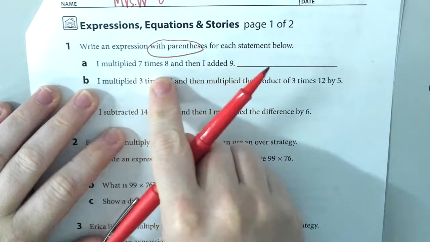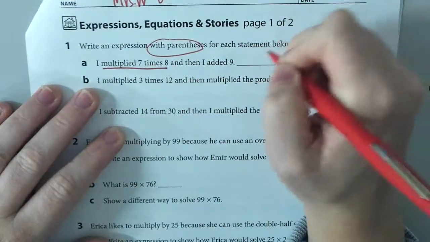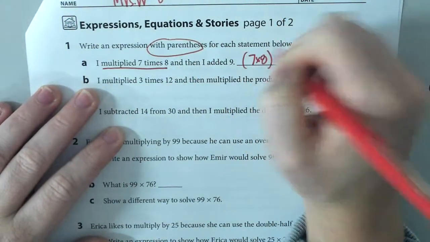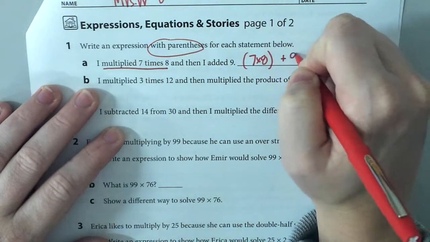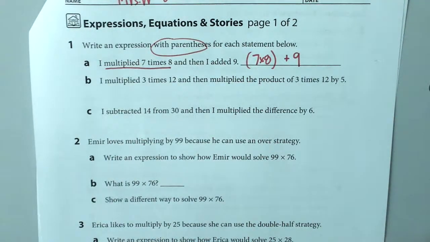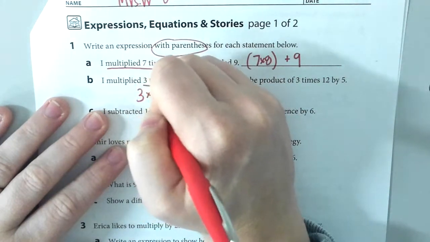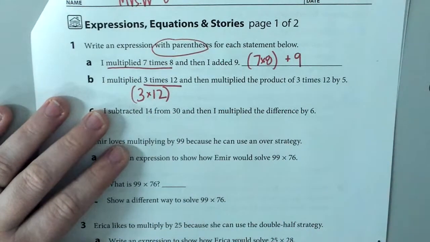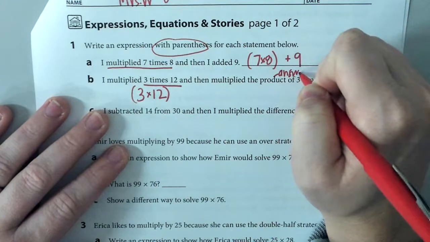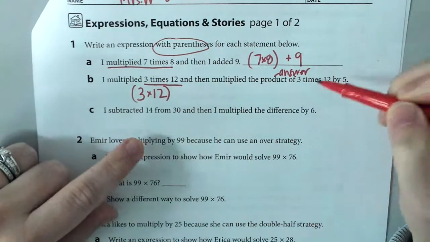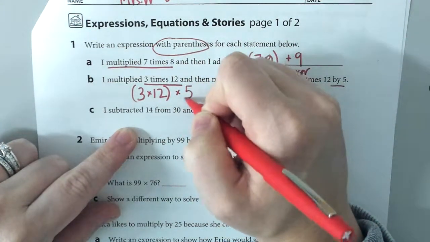I multiplied 7 times 8, and then I added 9. So first, the student multiplied 7 times 8, hug it with parentheses, and then I added 9. Letter B says, I multiplied 3 times 12, put in parentheses because that's first, and then I multiplied the product. Product is the answer when you multiply, of 3 times 12 by 5. So I multiplied the product by 5.